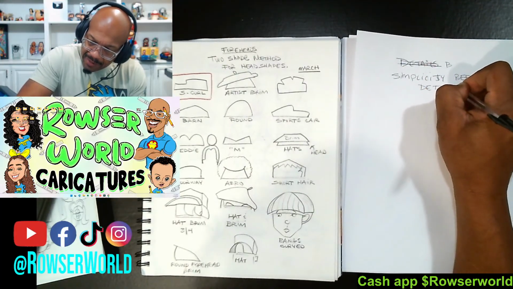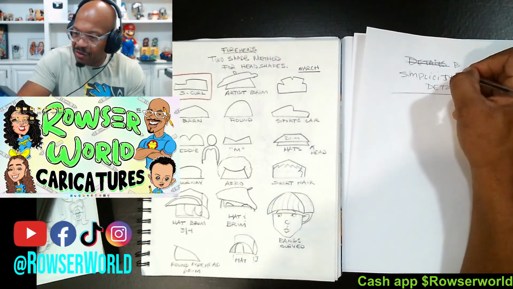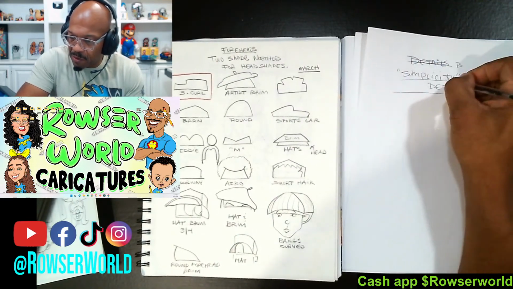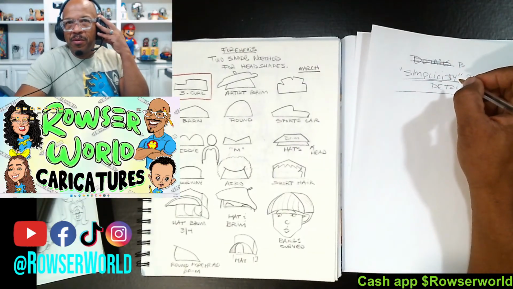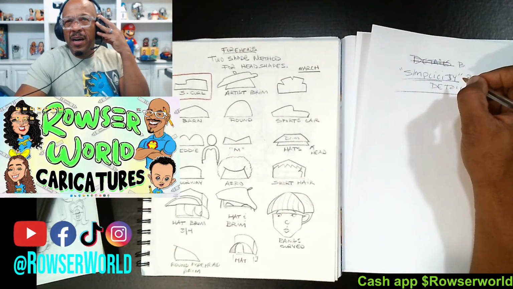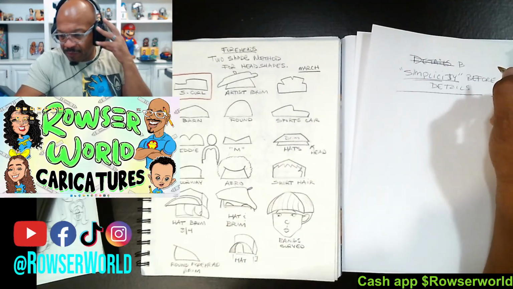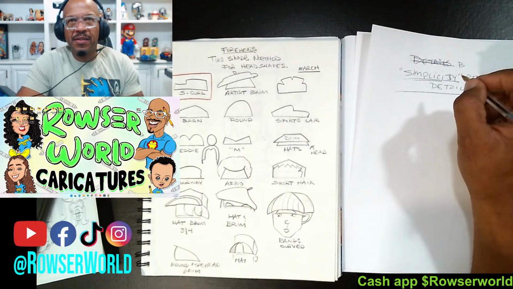That means that before you learn to do this, it's important that you learn how to be simple before you learn how to put all these details inside of your picture.